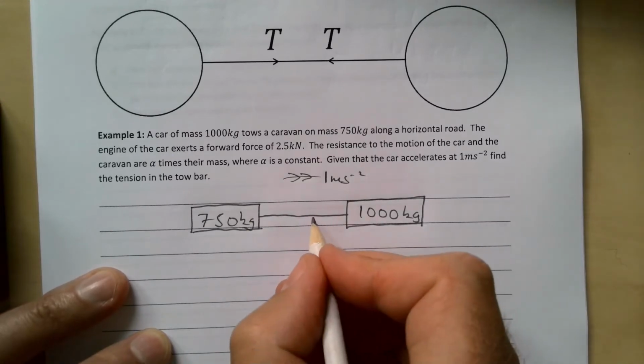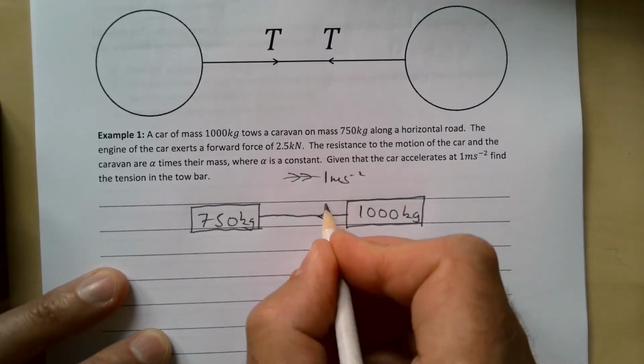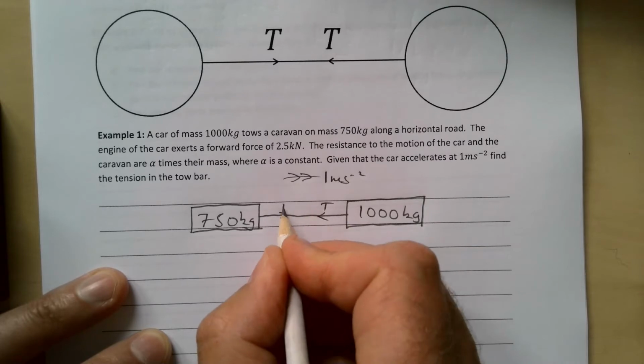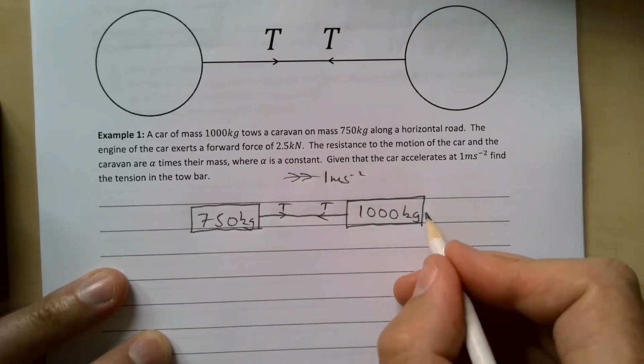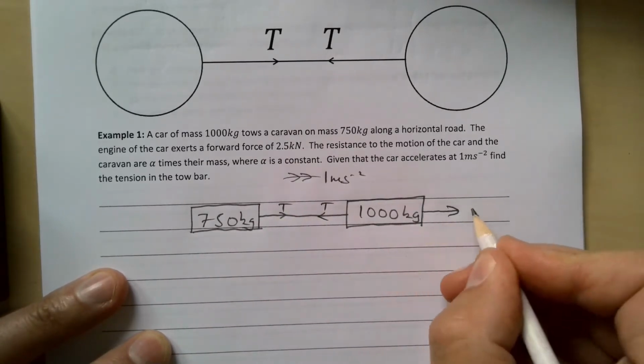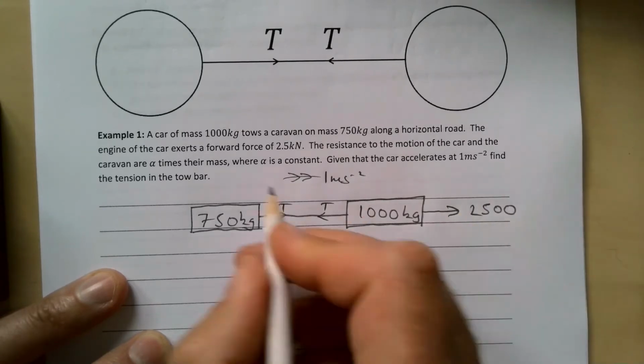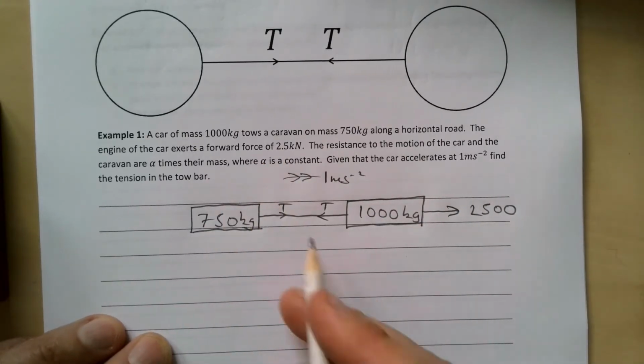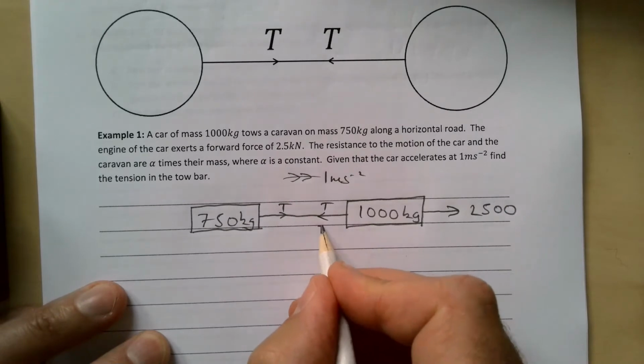So what forces do we have? As we chatted, we have a tension coming out that way, and that's the same as the tension going that way. The forward force of the car is 2,500, remember the 2.5 kilonewtons, and then the resistances.